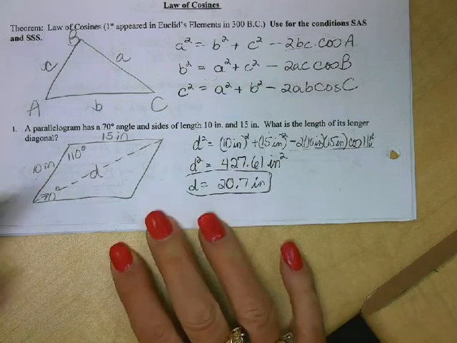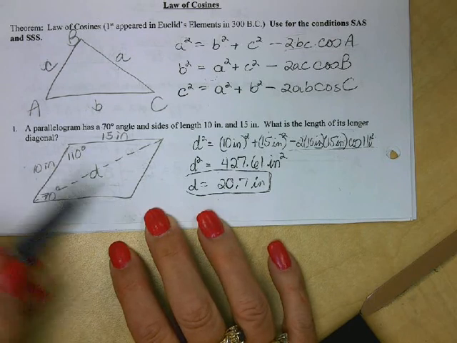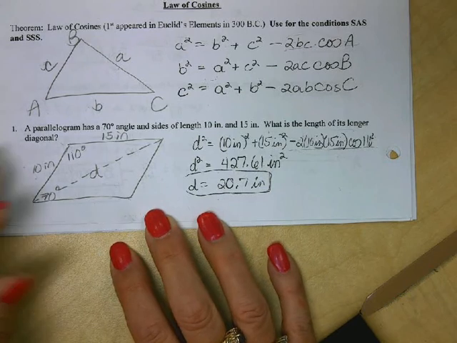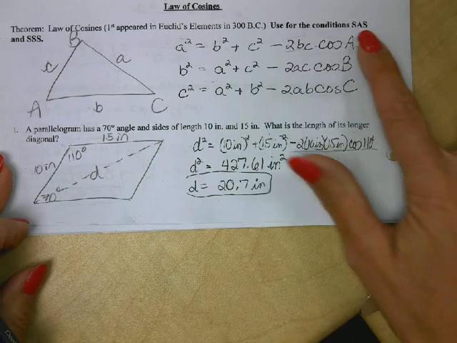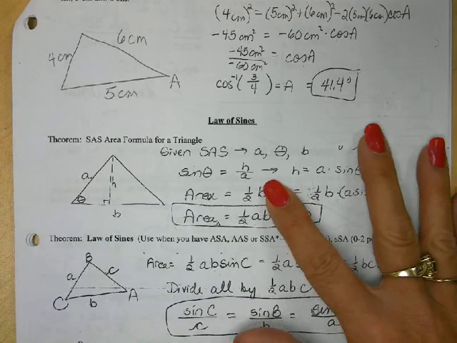I could likewise go through and draw this short diagonal and find out what the length of this short diagonal is as well, using side, angle, side. All right, so law of cosines is very useful if I have side angle side or side side side. So let's look at the side side side situation.